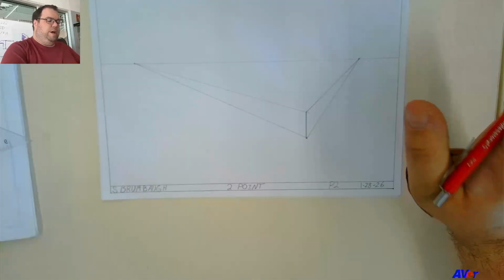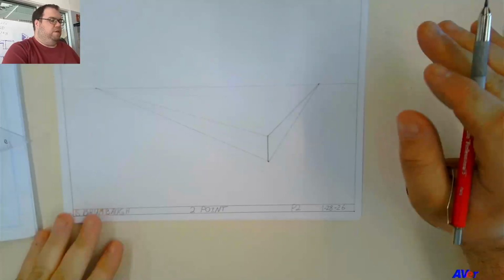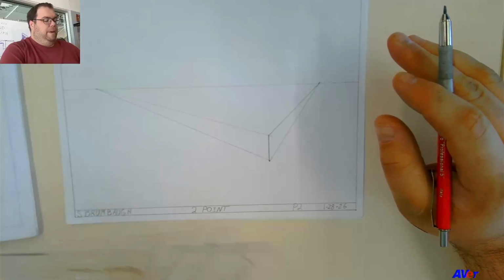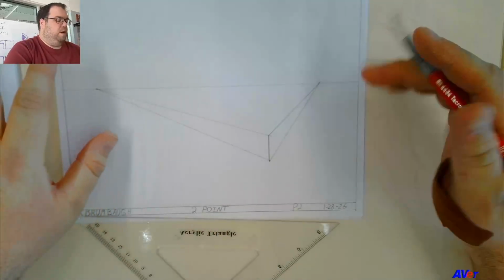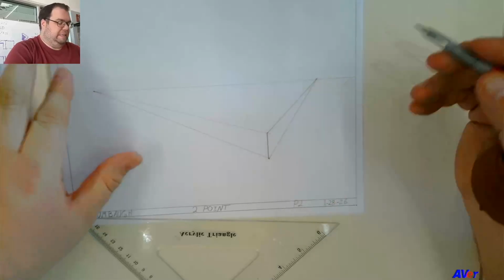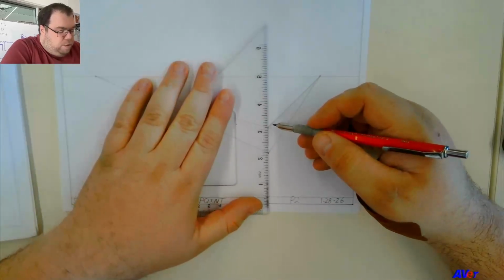All right, I'm going to show you guys something. I don't want you to follow along with this part yet, otherwise you're going to have to do some erasing. But I told you that when it comes to 2-point perspectives, the only true measurement is your height. I measured this to be 1 inch or very close to it.